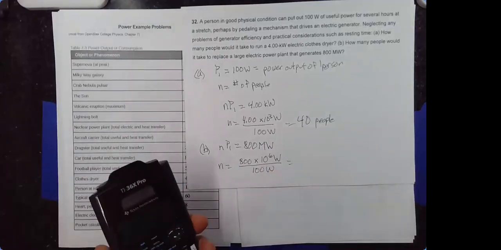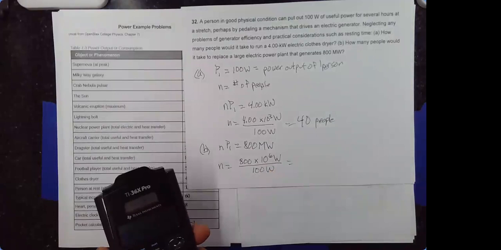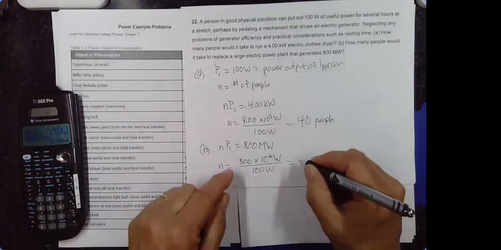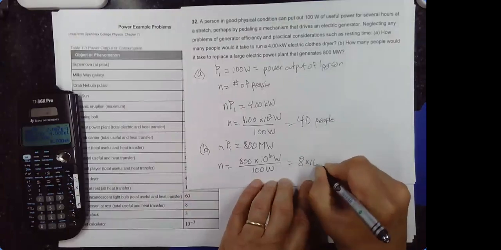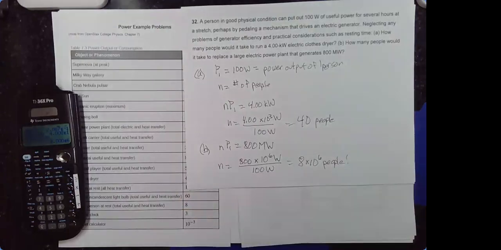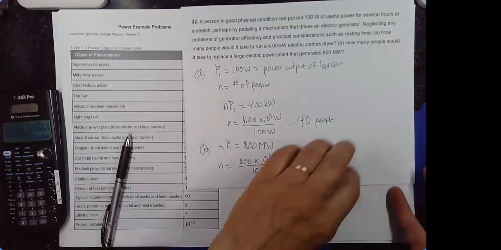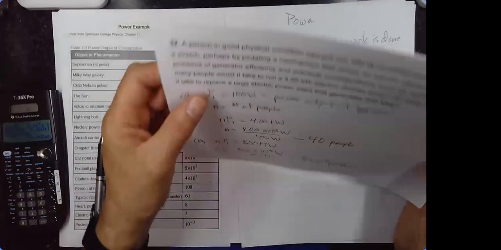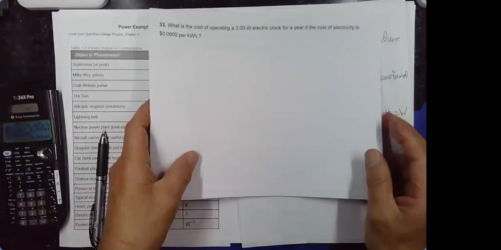Oh, well, piece of cake. Oh, I could have done that in my head. 800 divided by 100 is 8. You'd get 8 times 10 to the sixth people. Okay, that's 8 million people to run your 800 megawatt power plant. So it'd be hard to trick that many people into riding stationary bicycles for you 24 hours a day, but maybe.